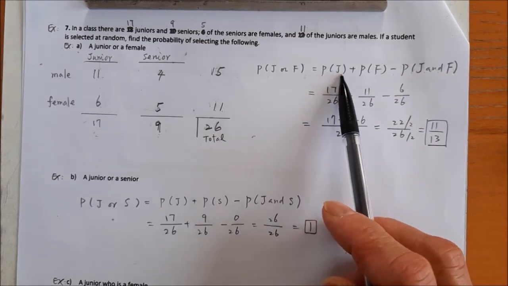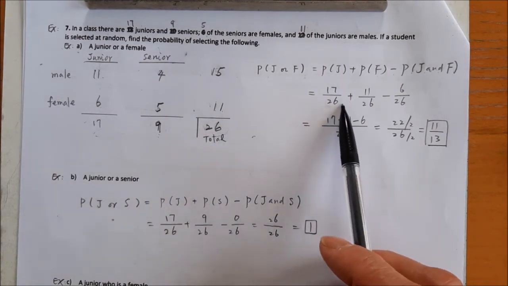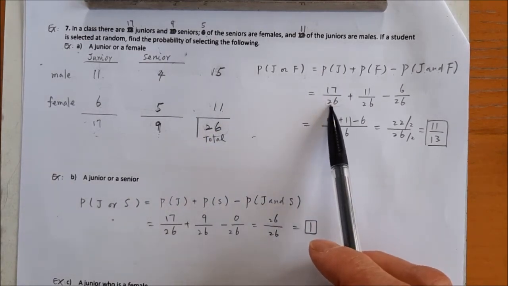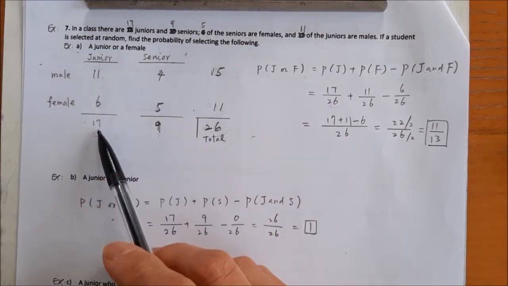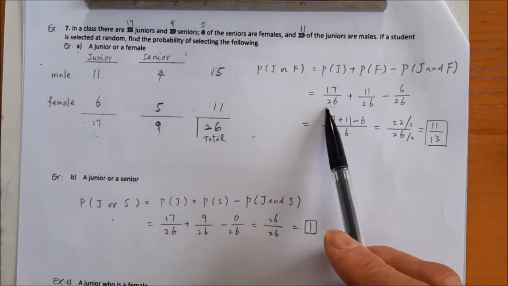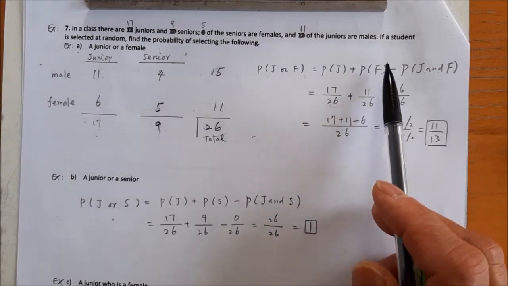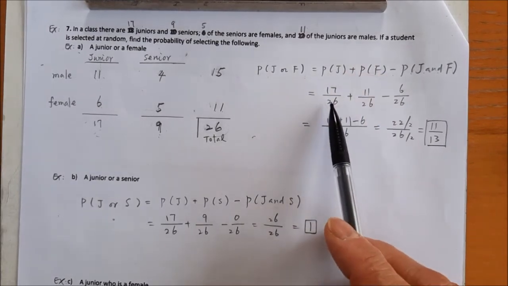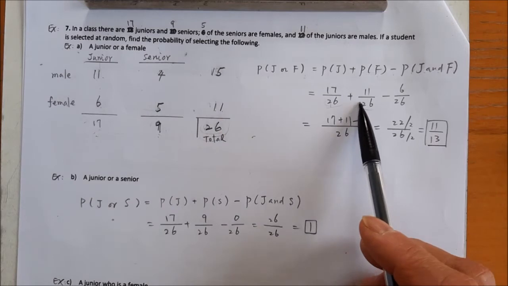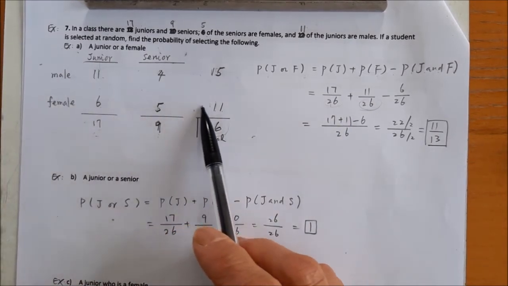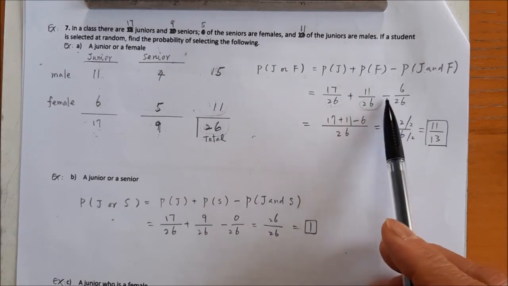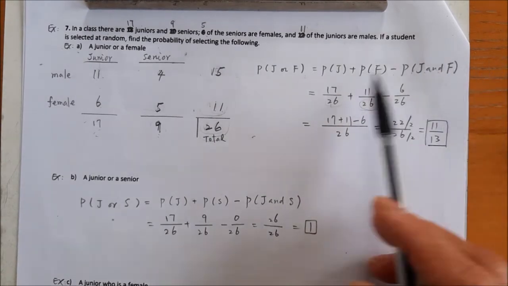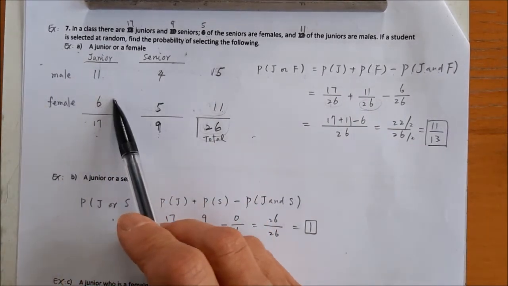Probability of junior, total 26 in the class. How many are junior? 17. 17 out of 26. Plus probability of female, total class 26. How many are female? 11. 11 out of 26.